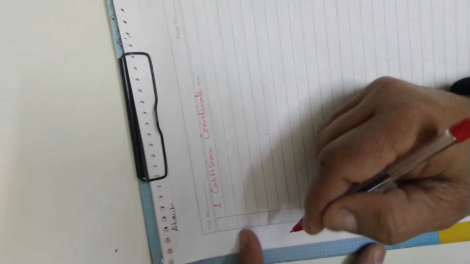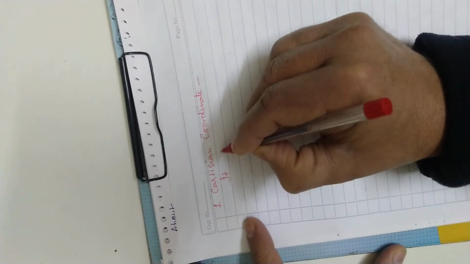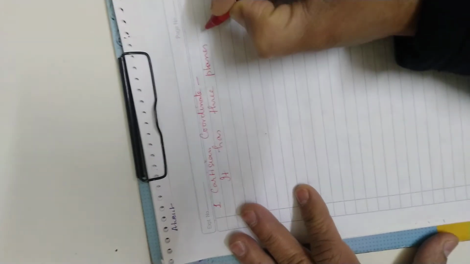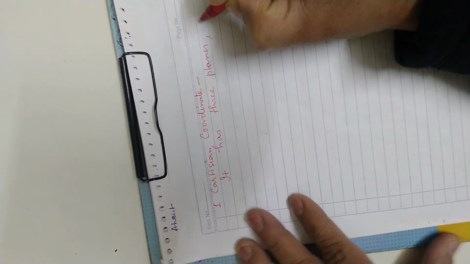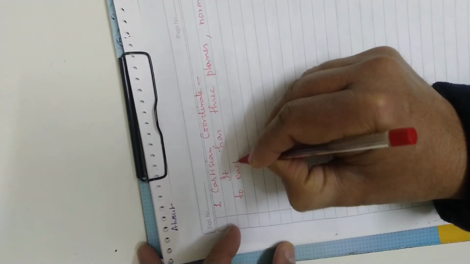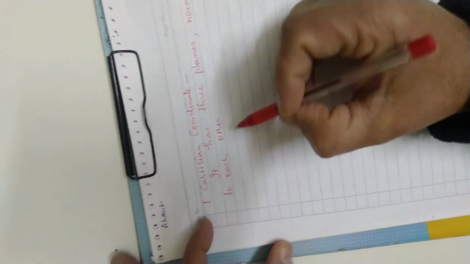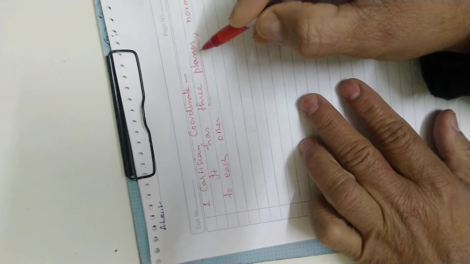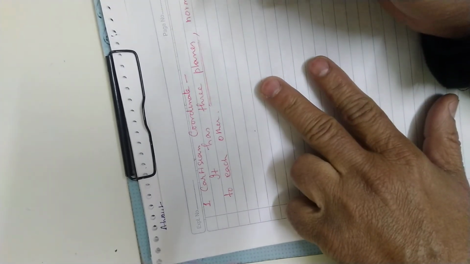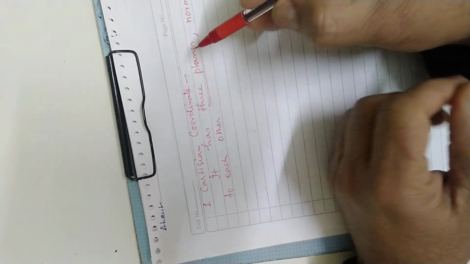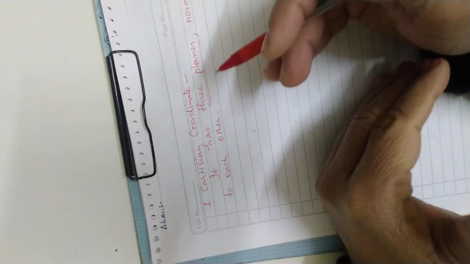A Cartesian coordinate system has three planes normal to each other. See, at MSc level you must be very careful to define things. Most of the students, when I ask what do you mean by Cartesian coordinate system, will answer that there are three axes normal to each other. It is not a proper way to explain things. You must say there are three planes which are perpendicular to each other, because by the intersection of two planes we get an axis, and by the intersection of all the three planes we get a point.